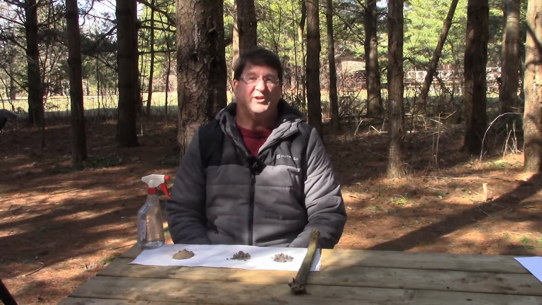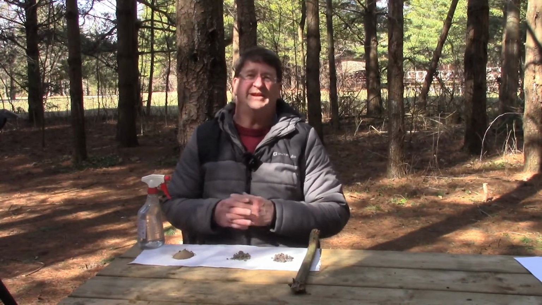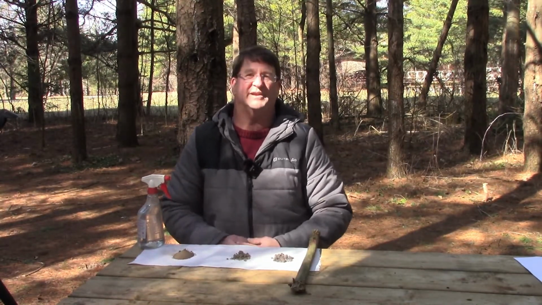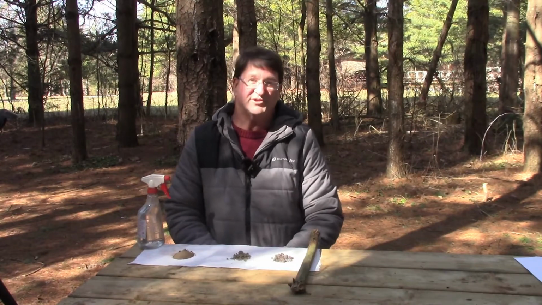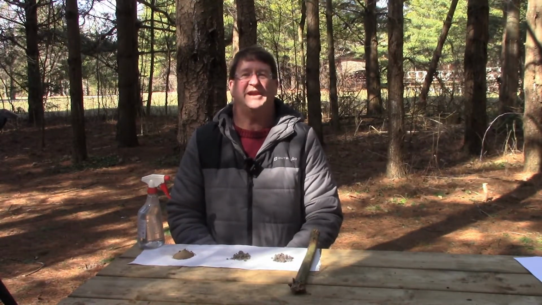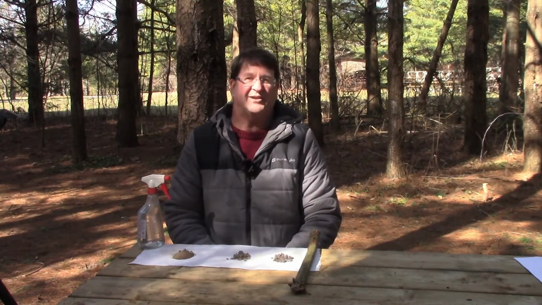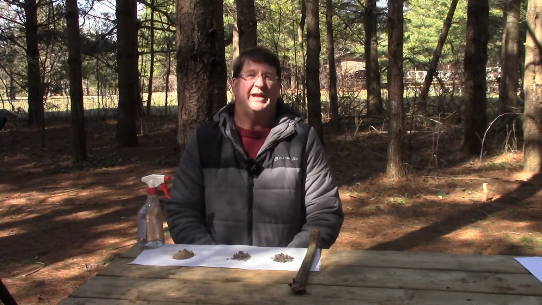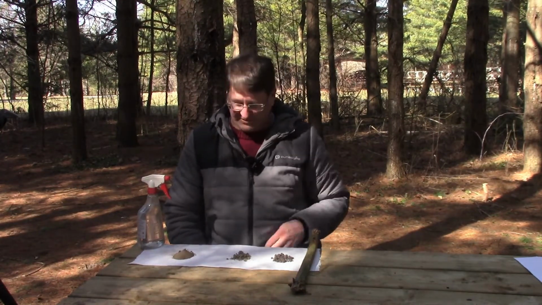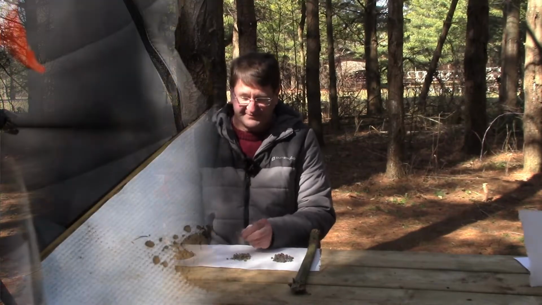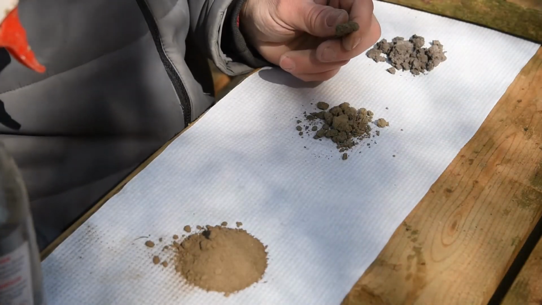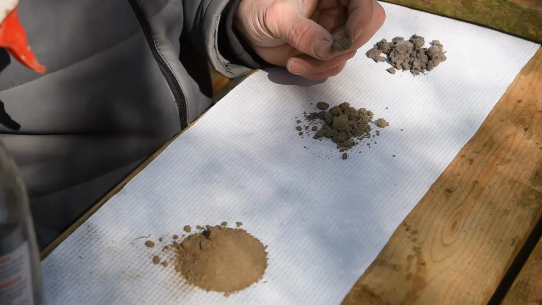What we're going to talk about now is soil structure. Soil texture is the size of the individual particles in a soil. Soil structure, on the other hand, is how those individual particles stick together and clump together to form what we call aggregates or clumps. So this thing here is an aggregate or a clump of soil.